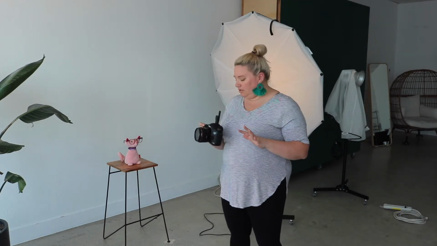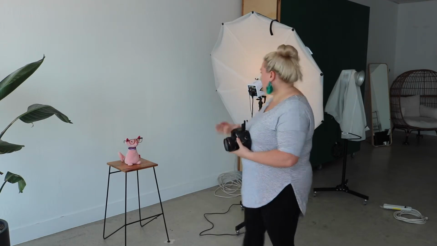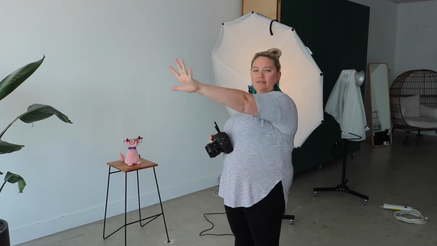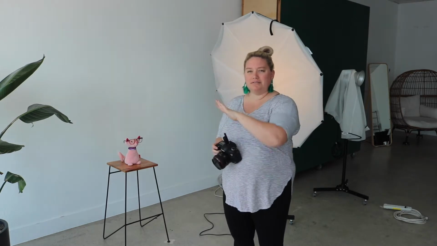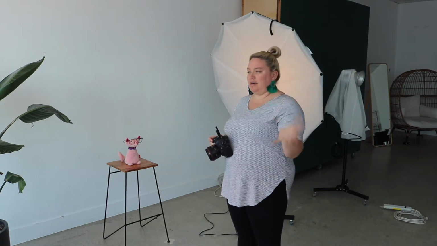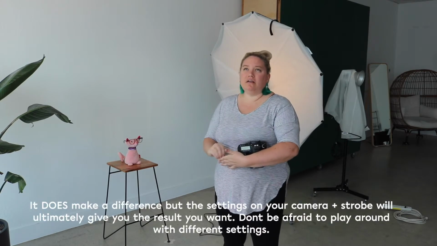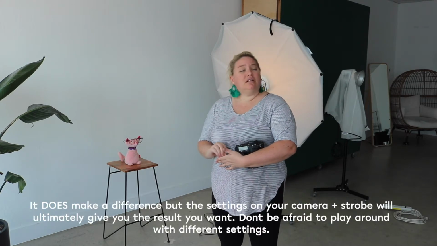Okay, so I'm gonna start shooting. I'm gonna tell you what my settings are on and what the Alien Bee setting is on. Behind, or on the side where you can't see, all of the windows are open. There's a ton of light coming in. You don't have to shoot like that, but I don't feel like it makes a difference unless you're really trying something else. I think it's fine.